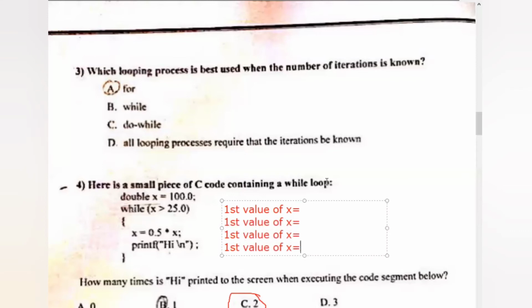So i will be displayed two times because at first, let me change it.